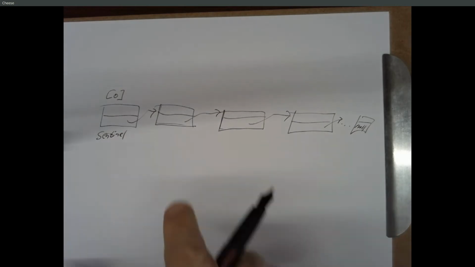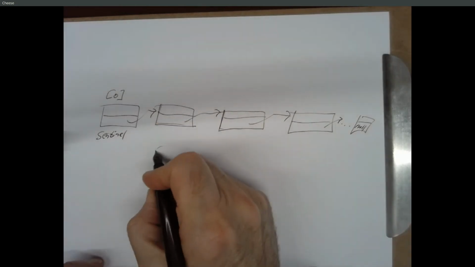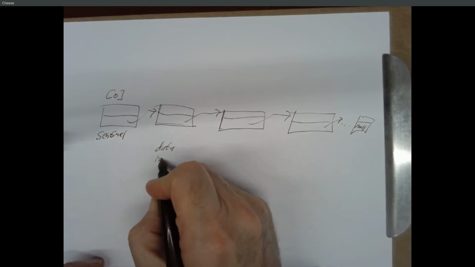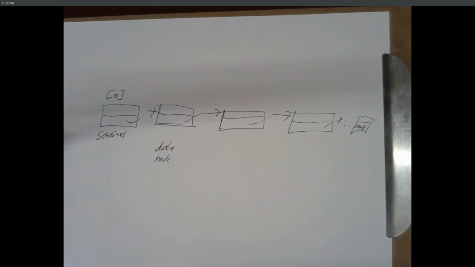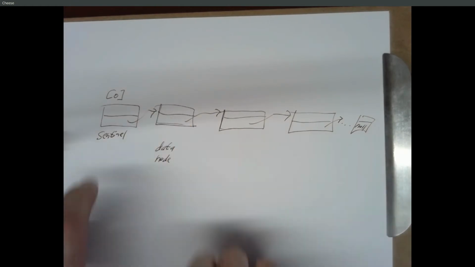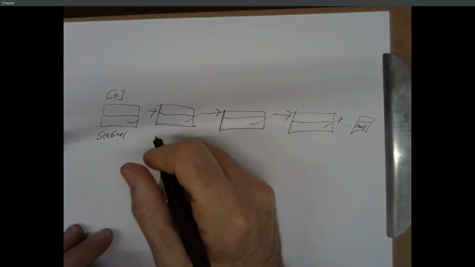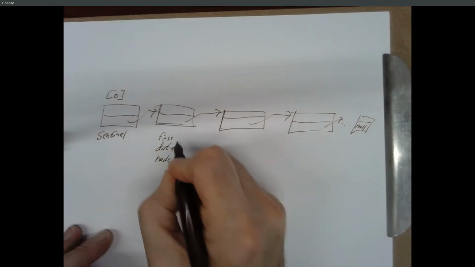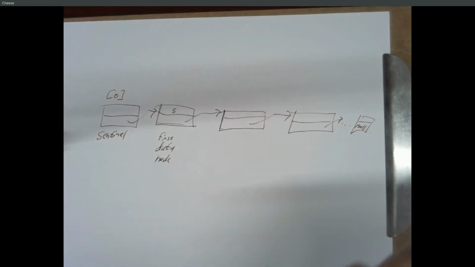Our first data node is stored here, and I use the term data node to mean a node that actually contains part of the data in our list. The sentinel is technically a node, but it's not part of the list. It's just there to point to the first node. So this is actually the first data node, and if the first thing in your list is 5, this is where your 5 is.